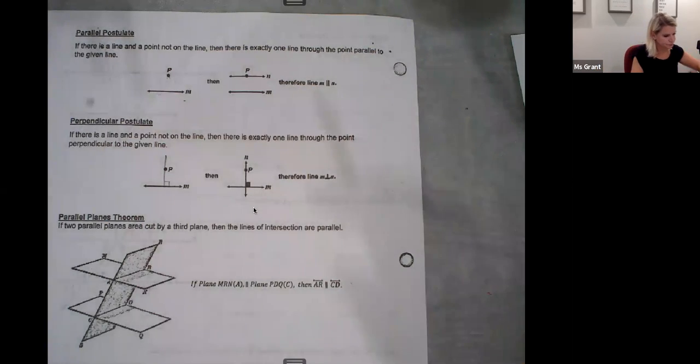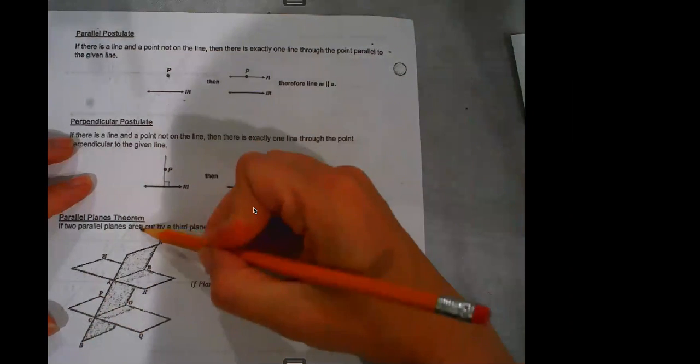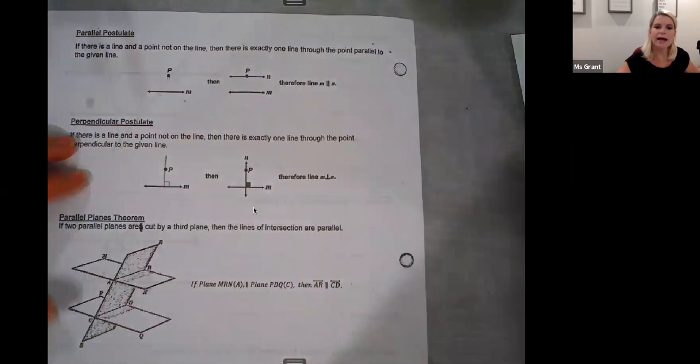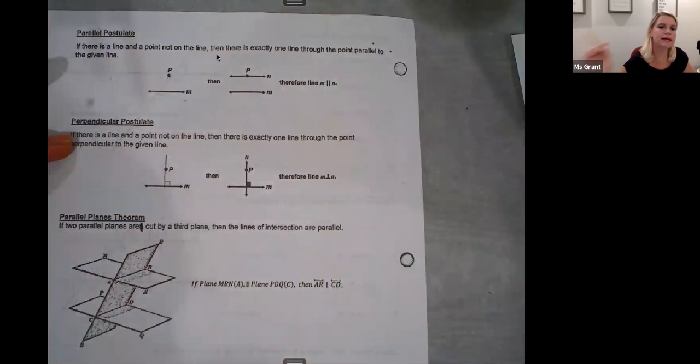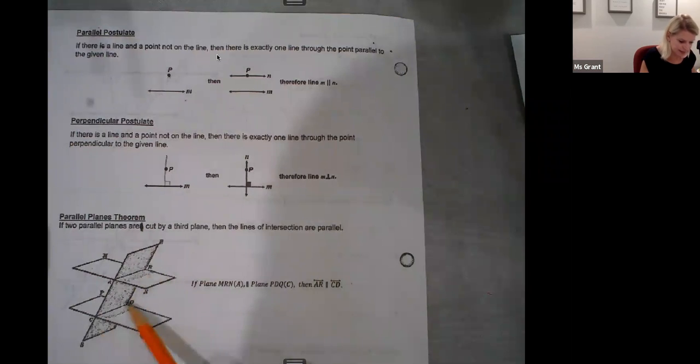All right, parallel planes theorem, read it on your own. If two parallel planes are cut by a third plane, then the lines of intersection are parallel. That means that the lines of intersection, AR and CD, would be parallel.